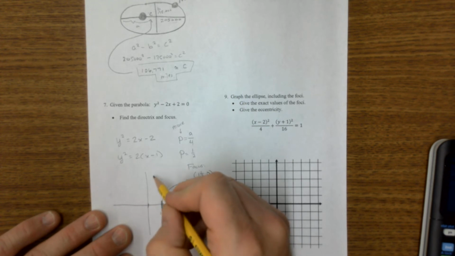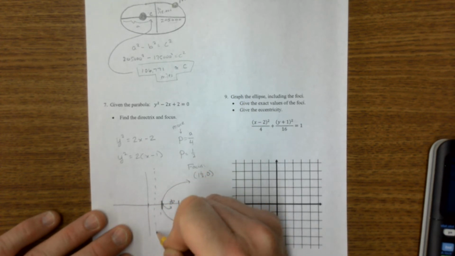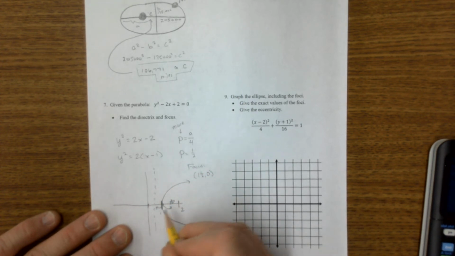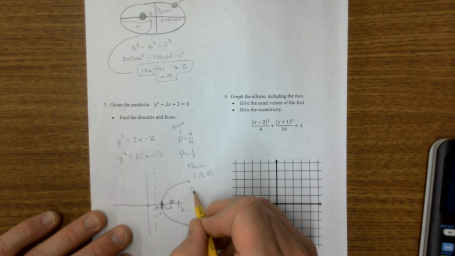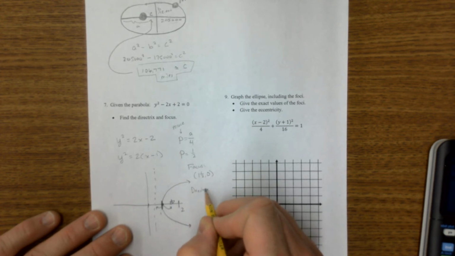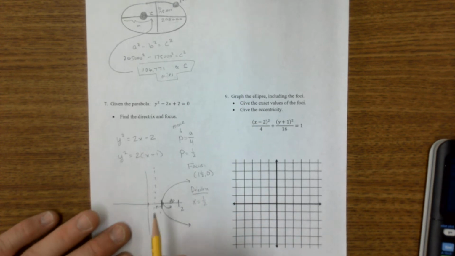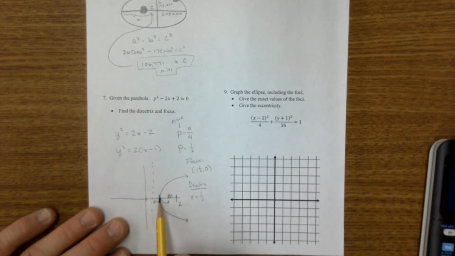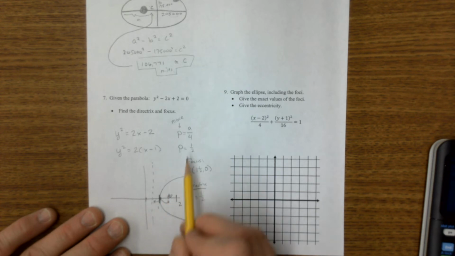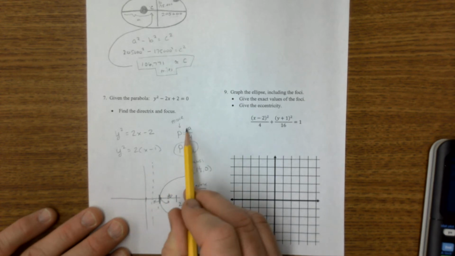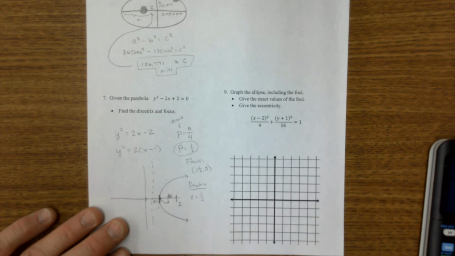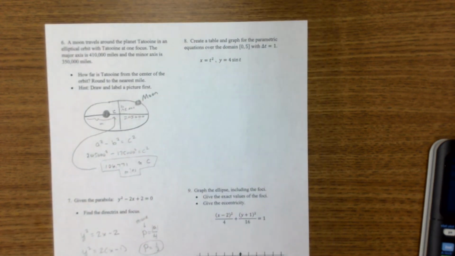Now the directrix is this line right here that's again moved over 1/2. And the directrix is a line, which is x equals 1/2, because that's where it is. So this movement here is a 1/2 this way and a 1/2 that way. That's how you find the 1/2: A value divided by 4. You can put absolute value. Just know that the focus is inside, the directrix is outside.